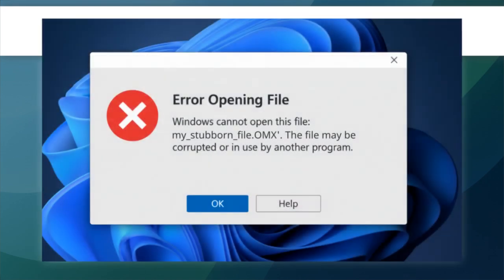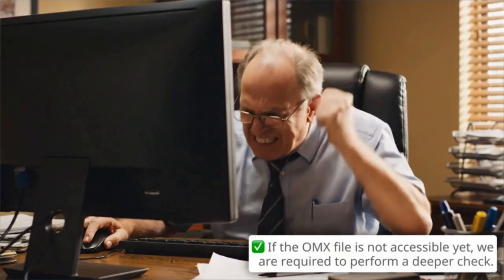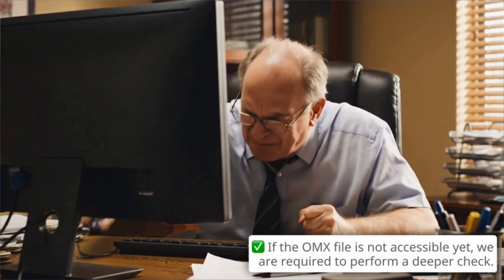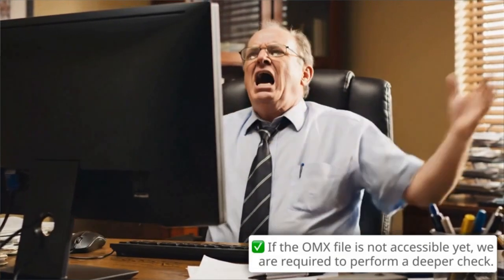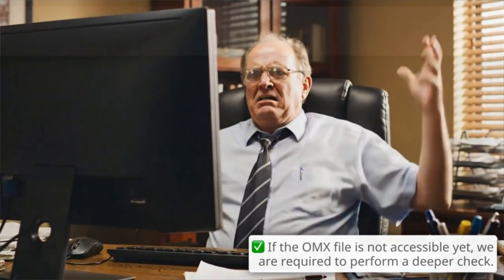If you still cannot open your OMX file, that is okay. The refusal of the file to open is likely not complex. It's one of the top 3 basic reasons. I'll give you a simple 3-point checklist of common causes and the immediate fix for each.